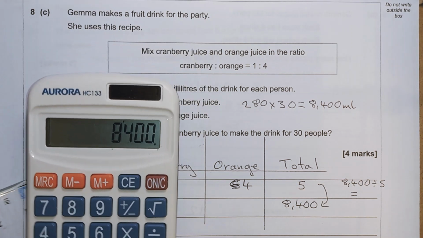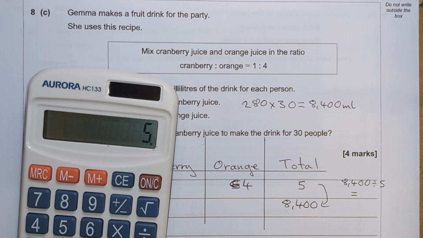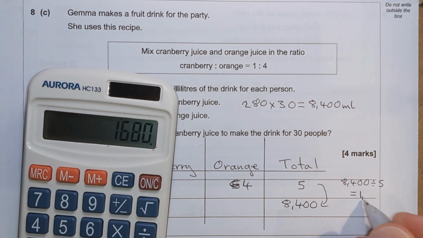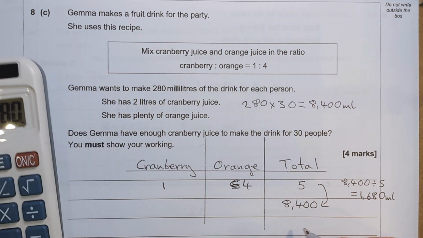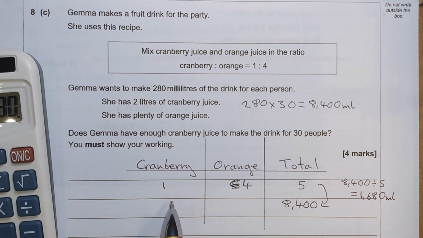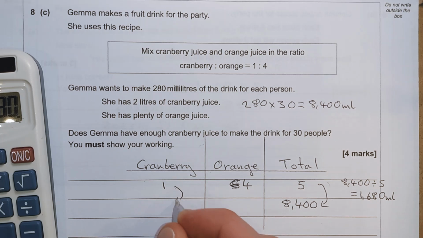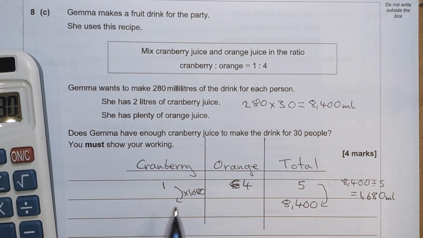So we've still got 8,400 in the calculator. Divide it by 5. We get 1,680 millilitres. That's what we increase it by. So if we want to know how much cranberry juice we need, we multiply that by 1,680. And because we're just multiplying it by 1, we're going to get 1,680 millilitres.